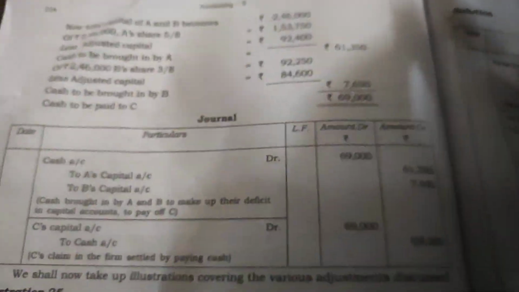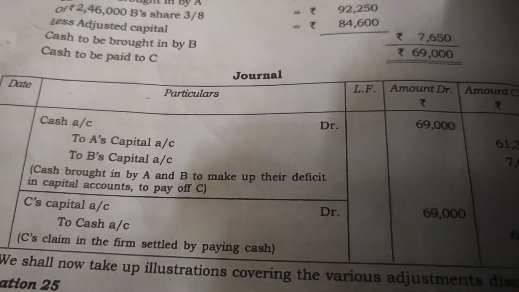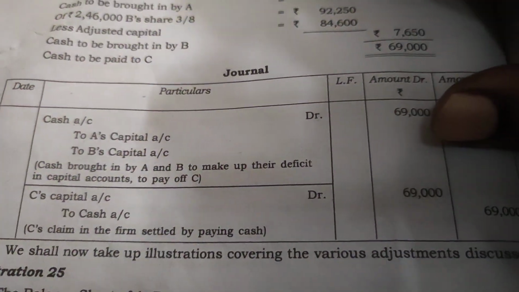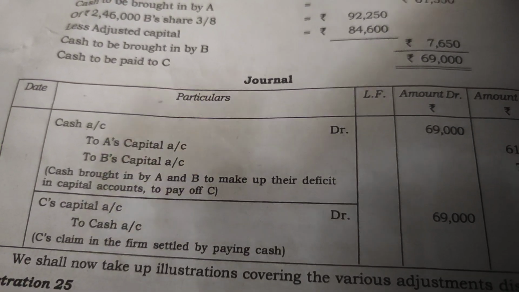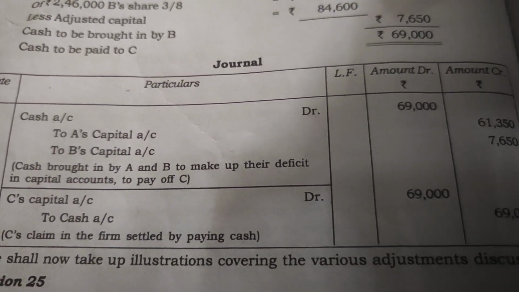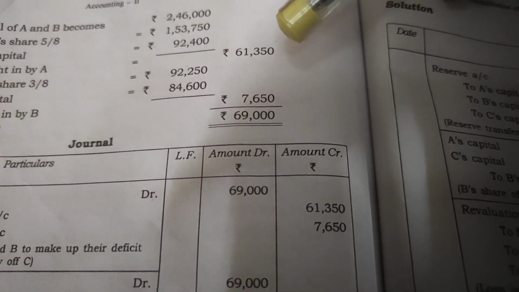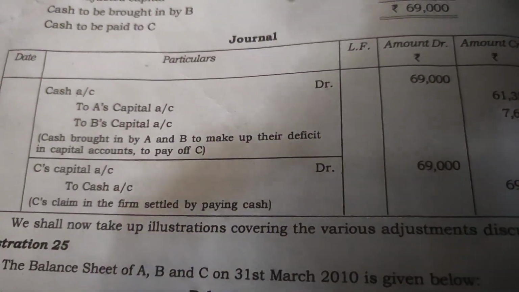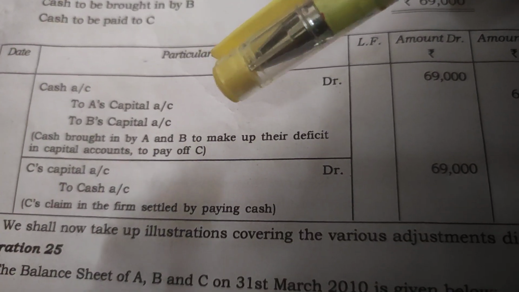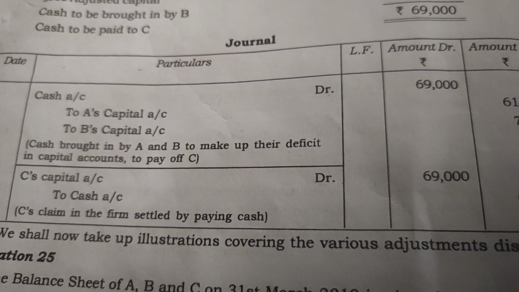Then we have to pass the necessary journal entries. So we have to draw the format of the journal. The first entry will be relating to the amount brought in by A and B to pay C. The entry will be cash account debited to A's capital account and B's capital account, for the amounts we have already calculated, 61,350 and 7,650. Narration will be: cash brought in by A and B to make up their deficit in capital accounts to pay off C.